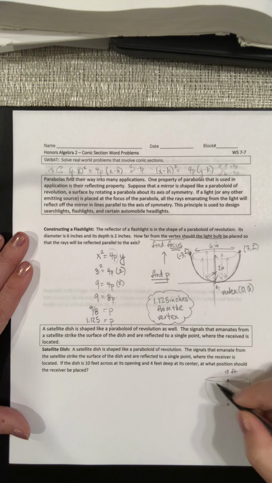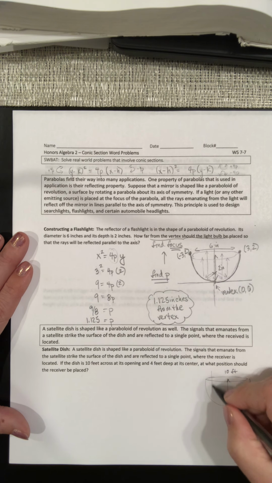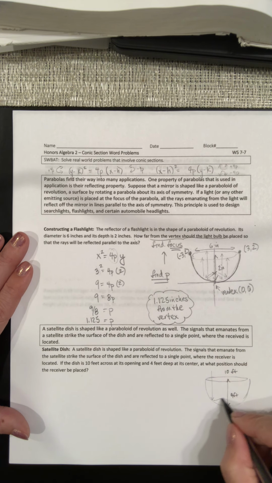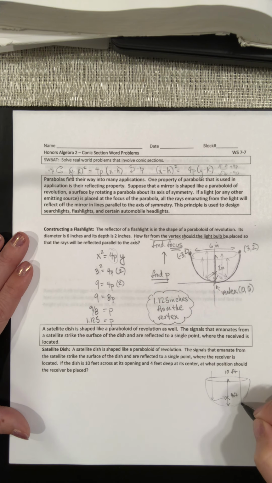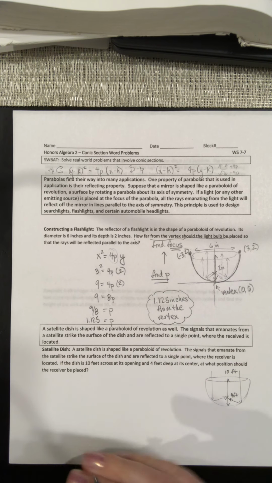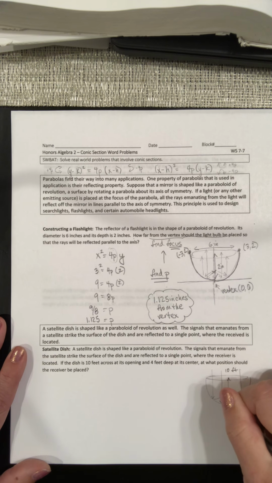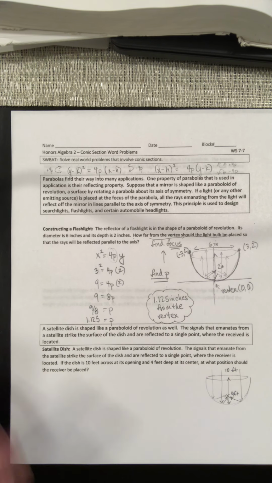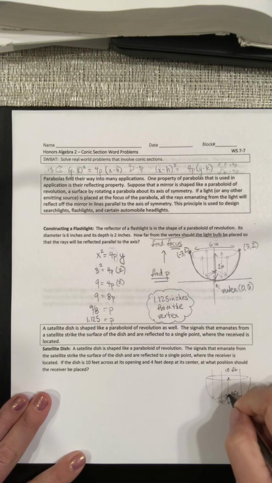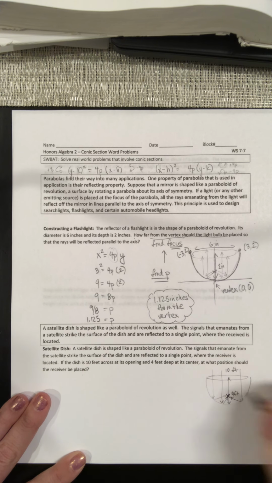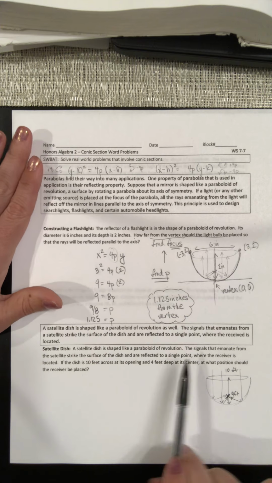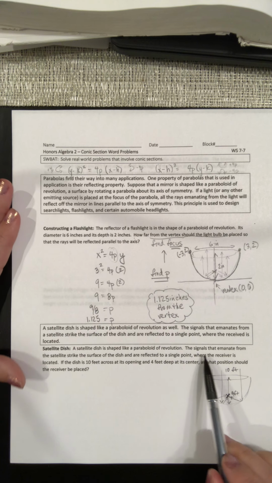The signals bounce off the walls of the parabola and come back to that focus, okay? So it captures it in that parabola.